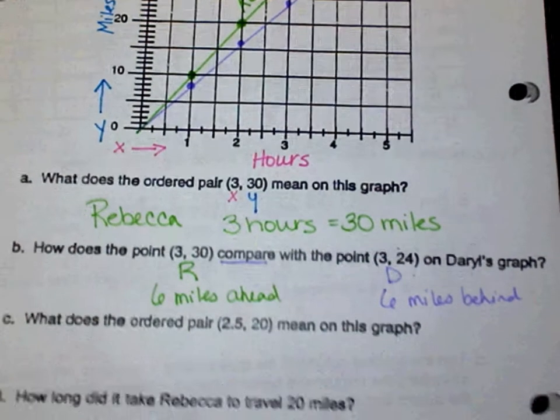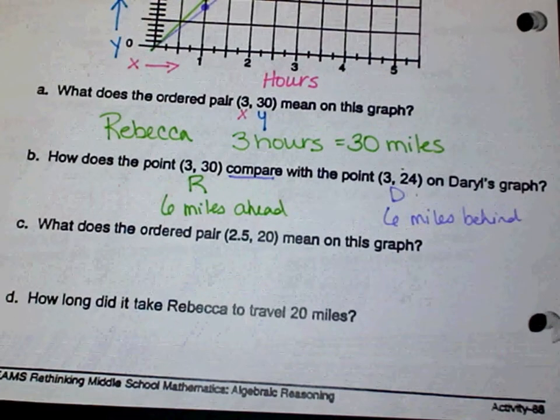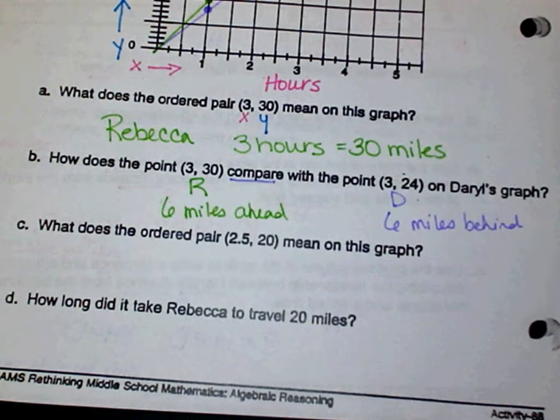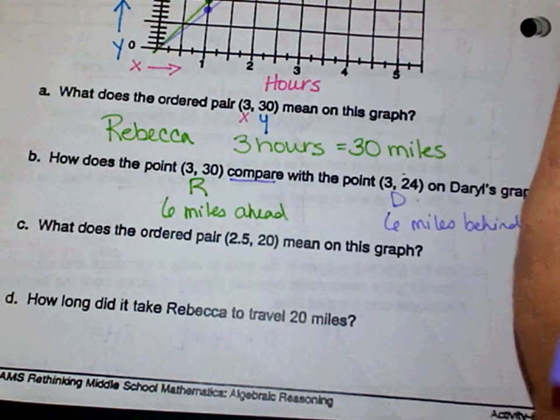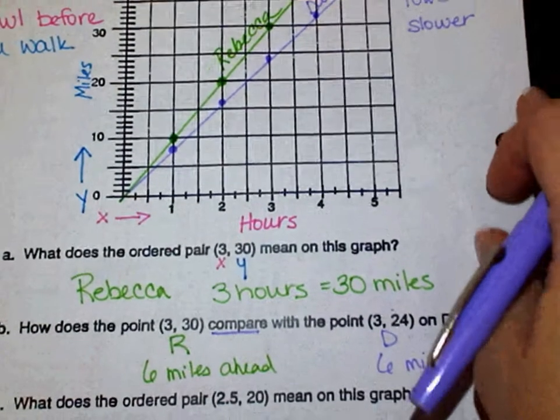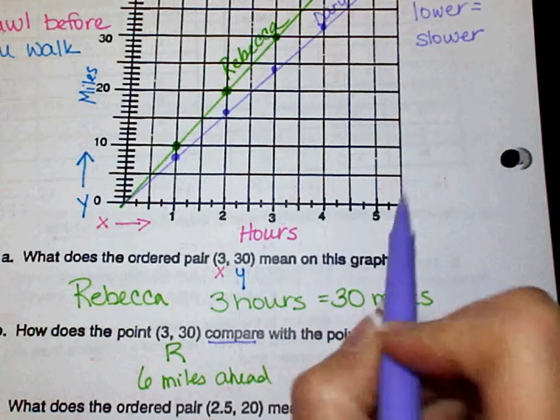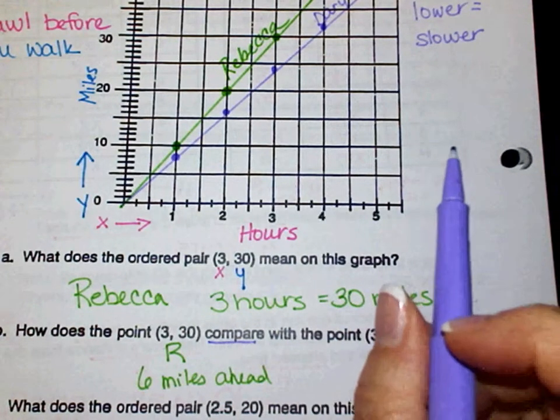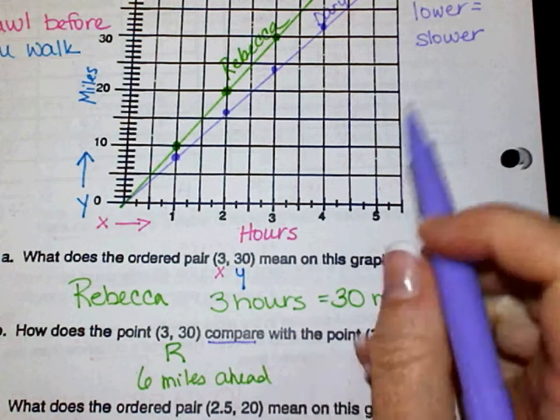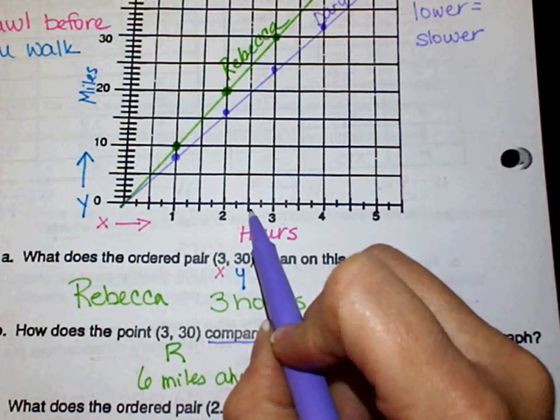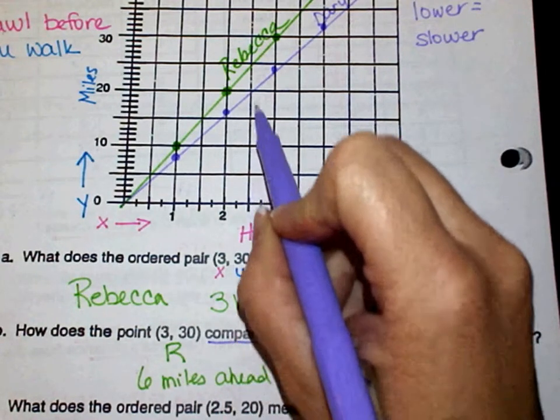Okay, C says, what does the ordered pair 2.5, 20 mean on this graph? Okay, so we have to look. Where would 2.5 fall? Look at your graph. I have a 1, 2, 3, 4, 5. No point 2.5. The 2.5, remember, means 2.5, so it's right in between 2 and 3. Follow it up to 20.